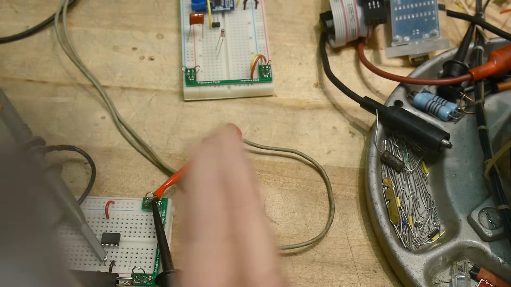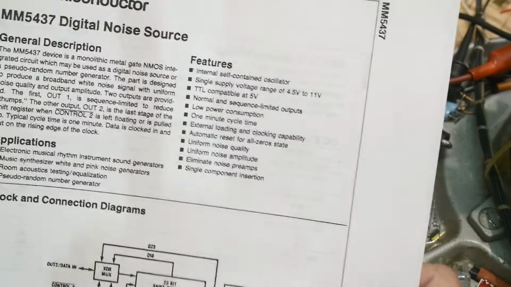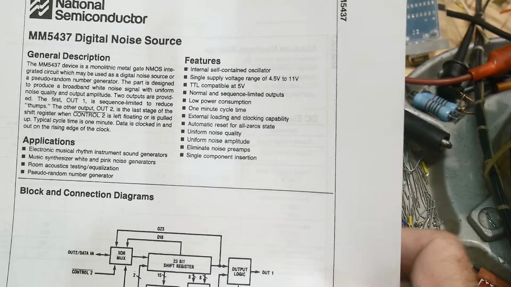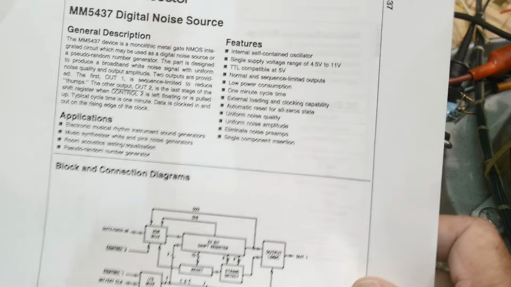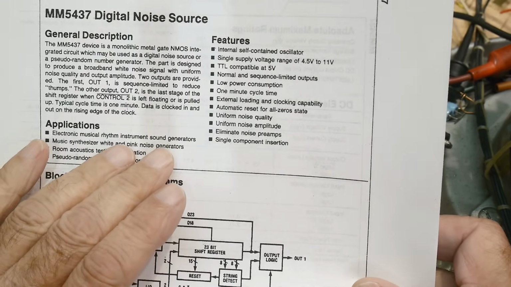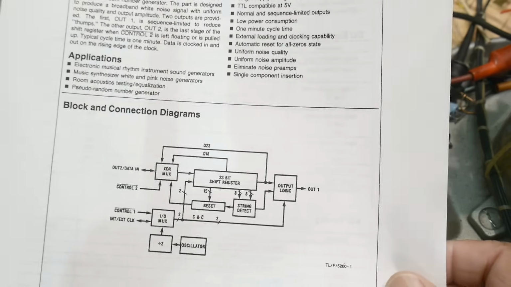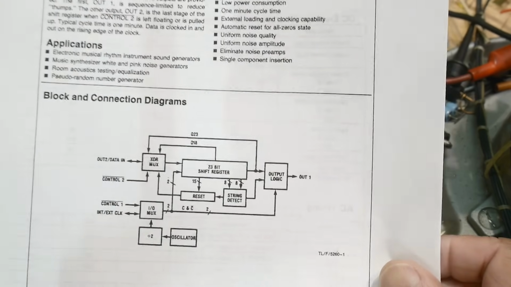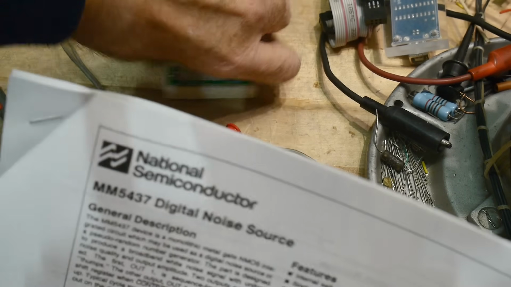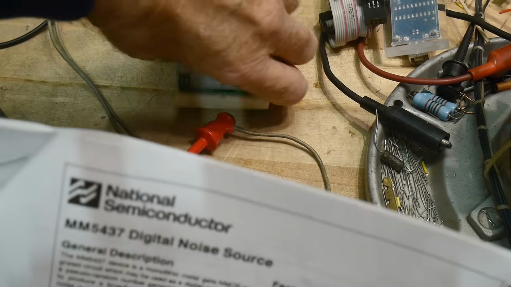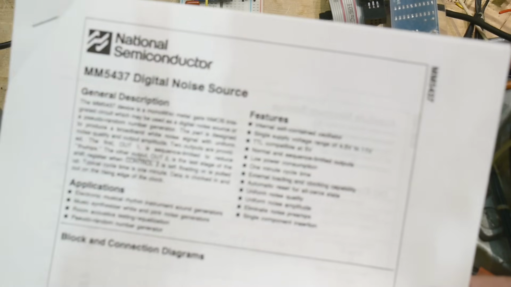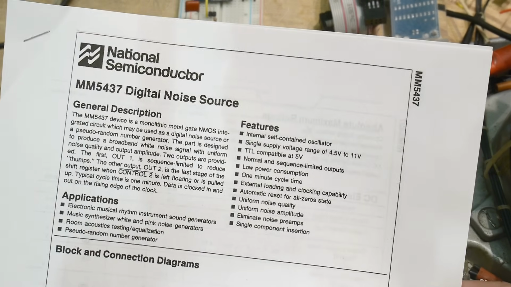So why was this chip developed in the first place? Well, it was developed for synthesizers, really. That's where it was used. Let's see here, applications: musical, rhythm, sound generators, yeah. So it says pseudo-random number generator, but you'll see these in a lot of synthesizers back in the 80s, I guess. I wanted to get some when I was doing this project, but I couldn't find any, or the ones that I found were just too expensive. I didn't want to spend any money on it.